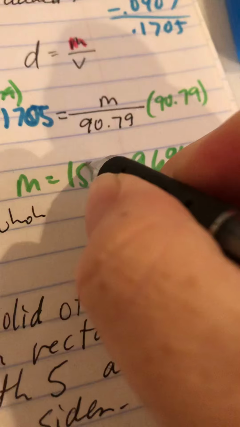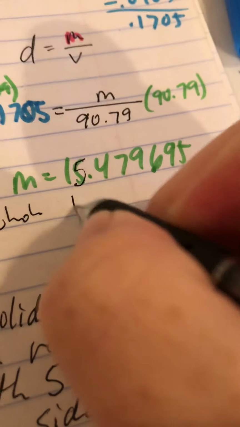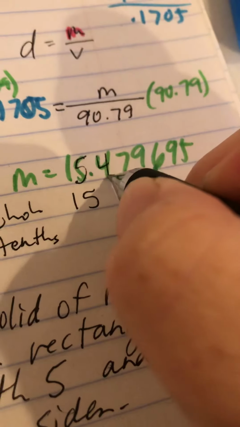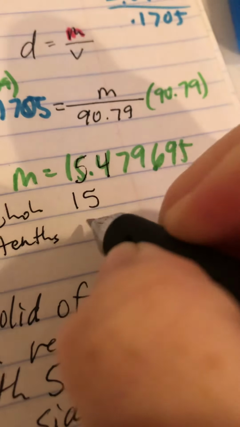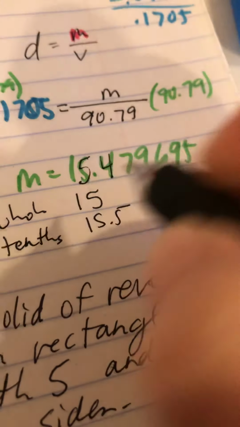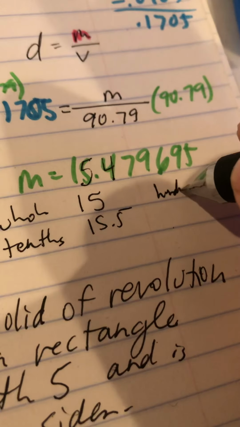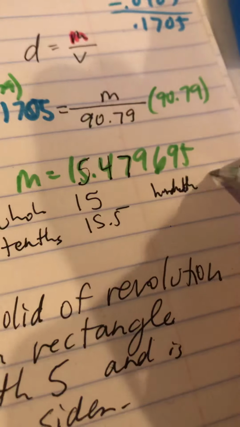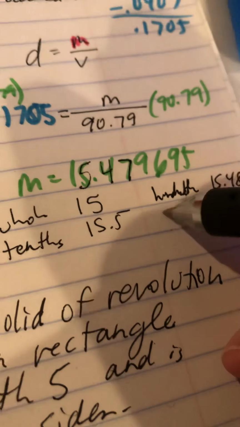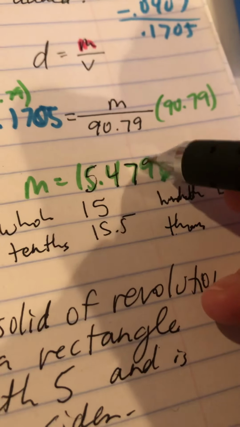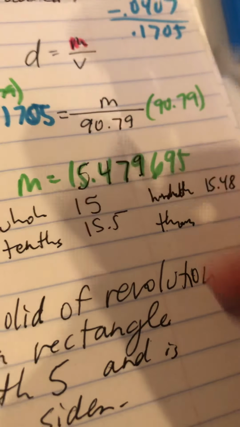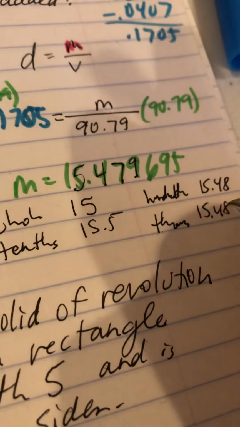So if it was to the whole number, right here, because this is my whole number, the 4 would not make it go up. If it said to the tenths, right here, the 4, this 7 would round that up to 15.5. If it said hundredths, that'd be the 7, so that 9 would make it 8, 15.48. And thousandths, this one's interesting. This 6 would round up this 9, and so it'd be 80 as well, 15.480.